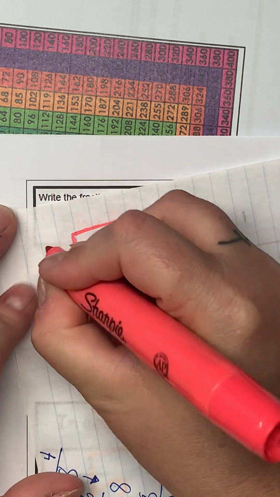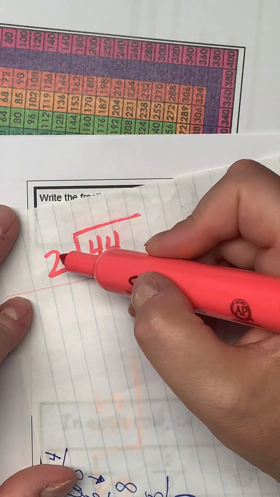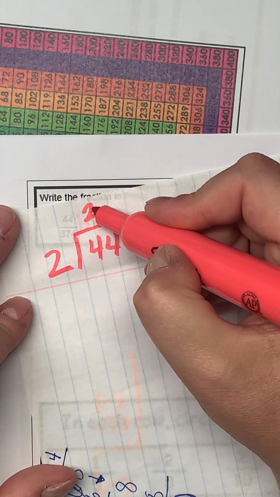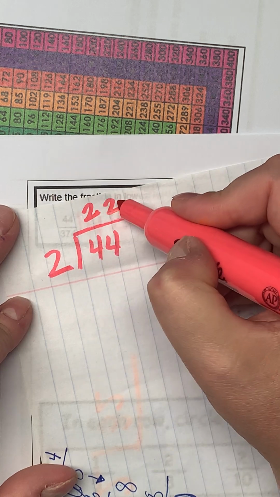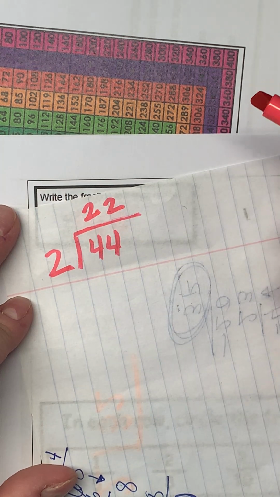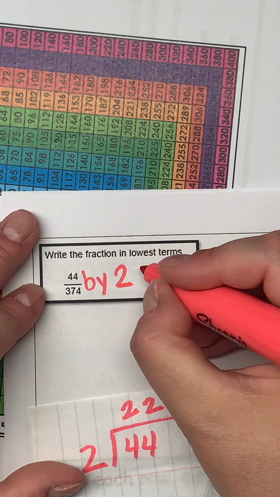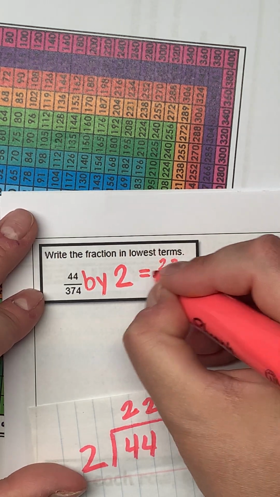Okay, well, 44 divided by 2, that goes in evenly. 2 goes into 4 exactly twice. Okay, so the top is going to be 22.